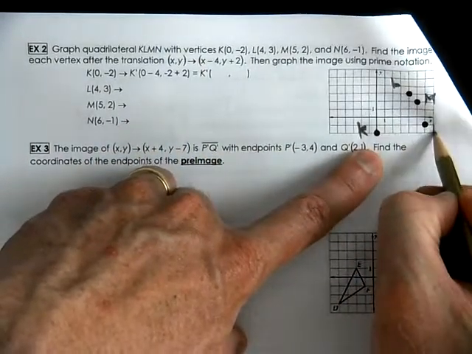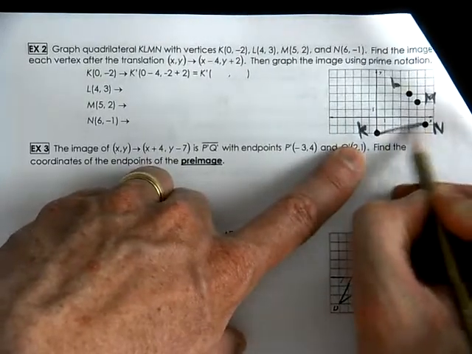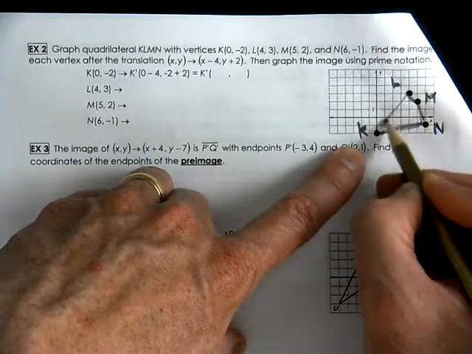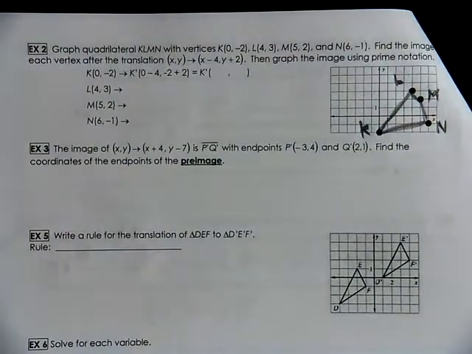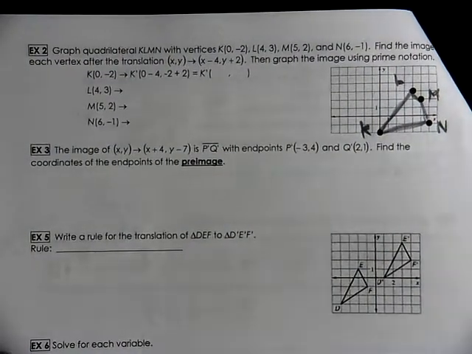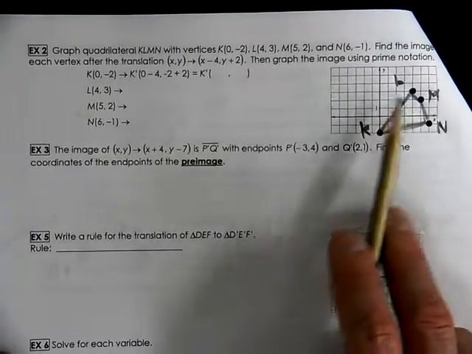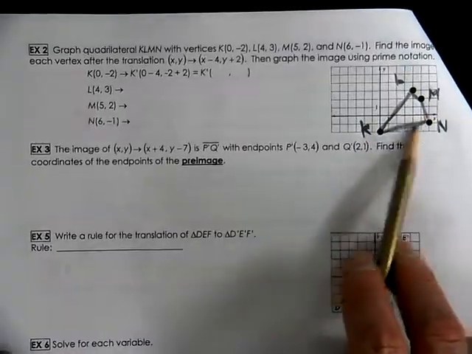And N is (6, -1). So this is considered our pre-image. This is the original spot. All the points that make up this figure.